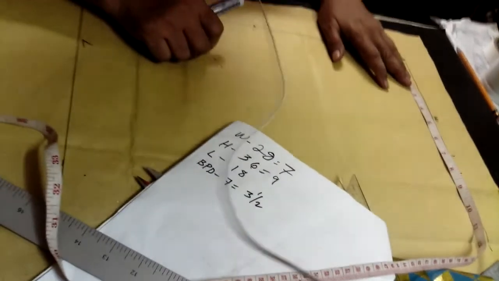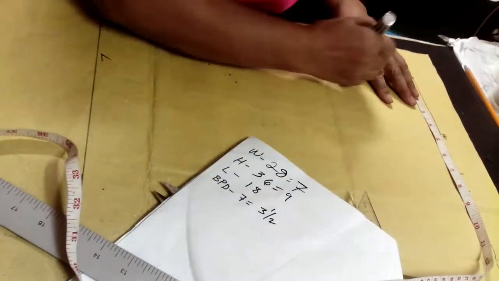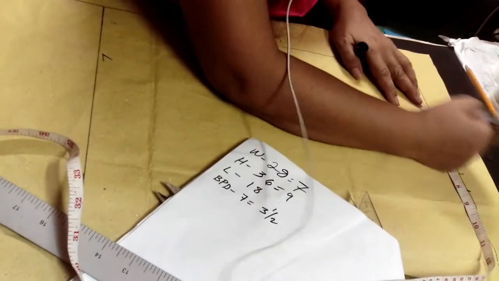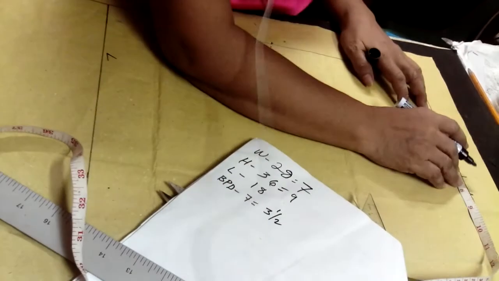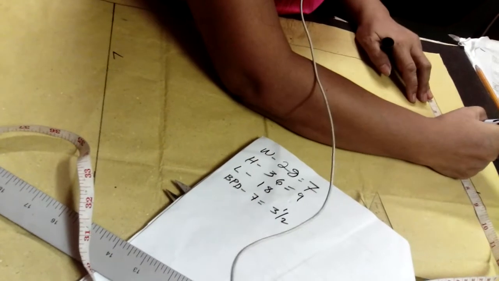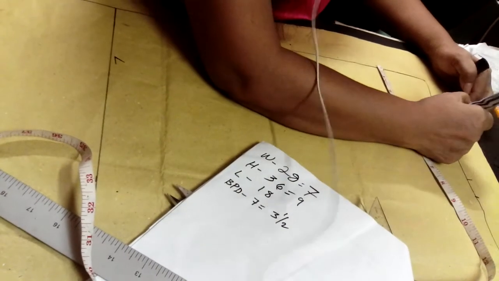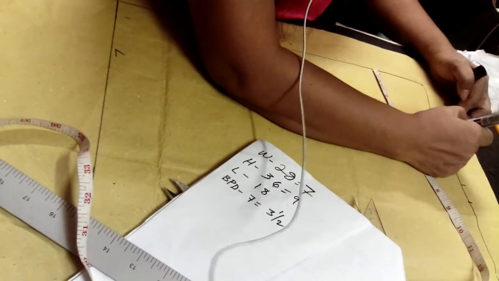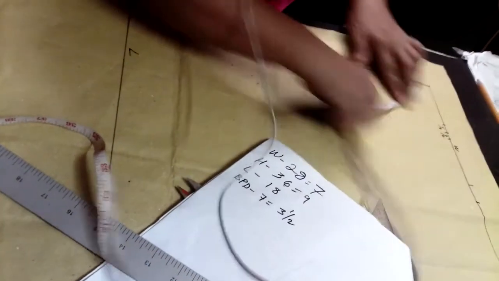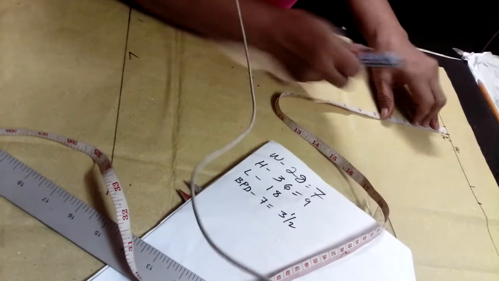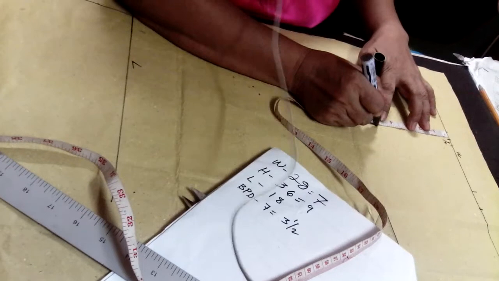And then, the dart: bust point distance is 3 1/2. This 3 1/2 will be the center of our dart. The width of the dart is 1/2 inch, so on both sides, 1/2 inch each. Let's write half inch, half inch. And the length of the dart is 5 inches. So from the top line, 5 inches.